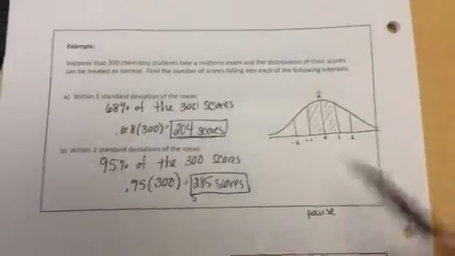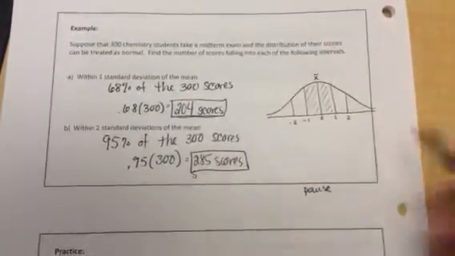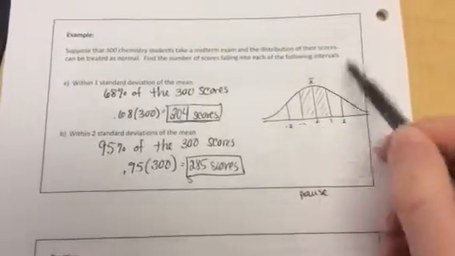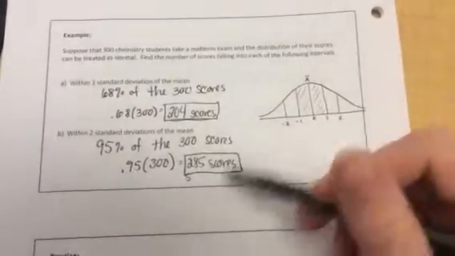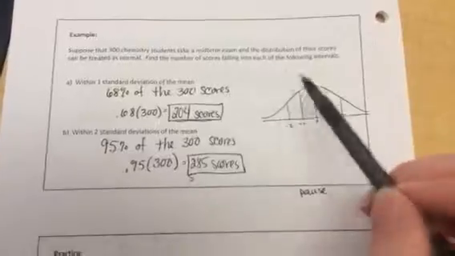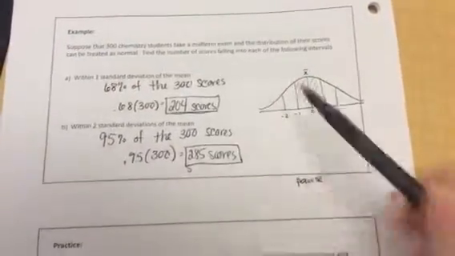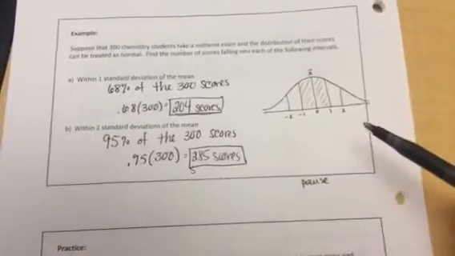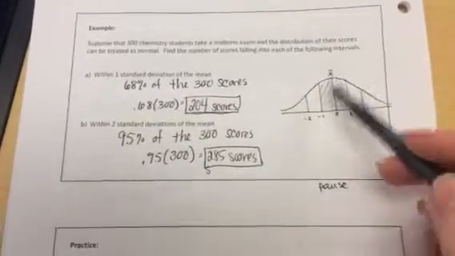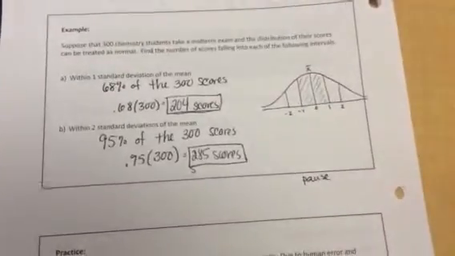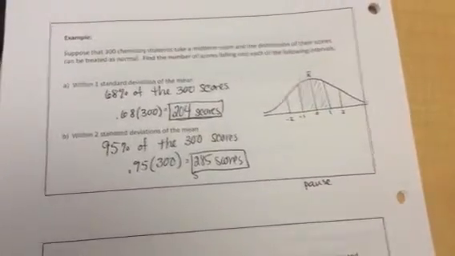Okay? And then second, within 2 standard deviations, same idea, right? If we're going with 2, that's where 95% of our scores are. And if you need to refer back to that other chart, you can. 95% of our scores are going to fall in there, right? So 95% of 300, 285 scores are in between there. Beyond that, there's our leftover, okay?